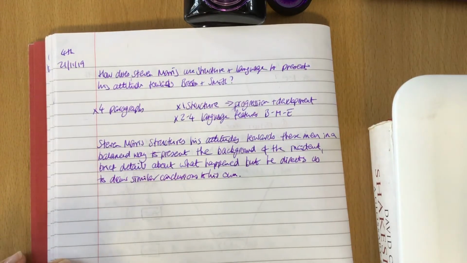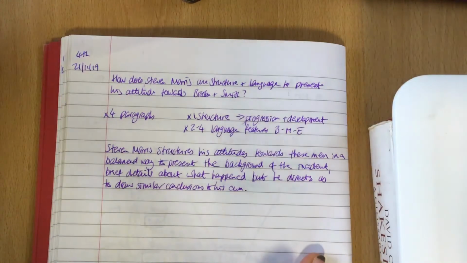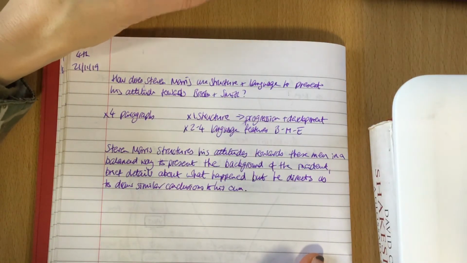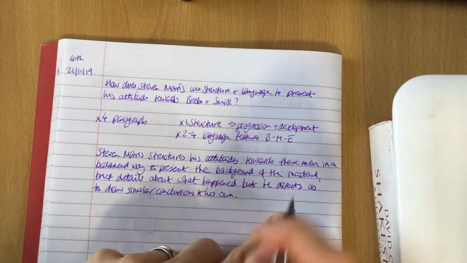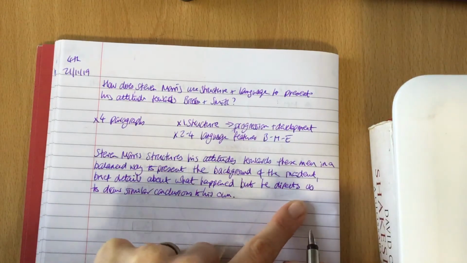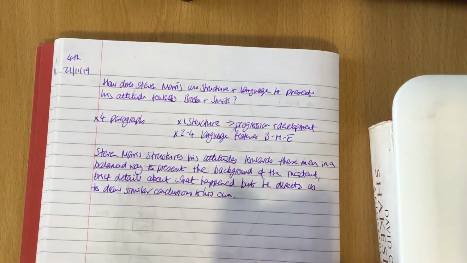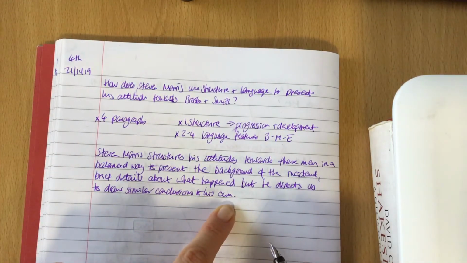So we've got quite an overarching statement about how the ideas are ordered within the piece of writing. Now let's drill down and have a look at some details. Tom? What does it say after but he? Direct. D-I-R. Sorry, above that. Here, of the incident. I'll try and write a little bit clearer. What does it say after conclusions to his own?